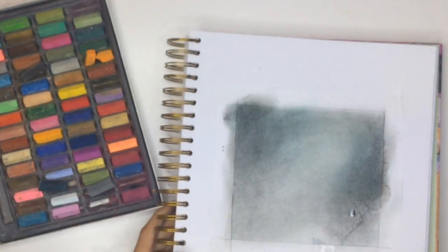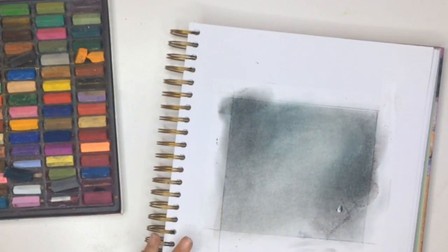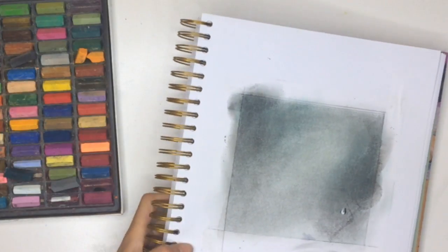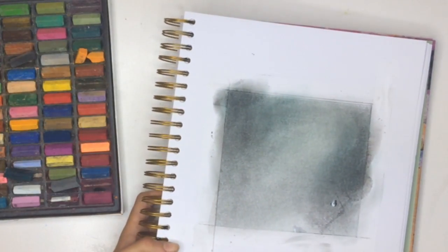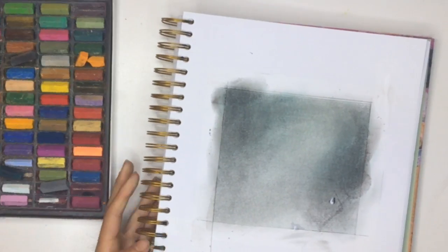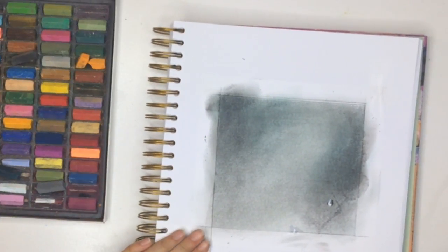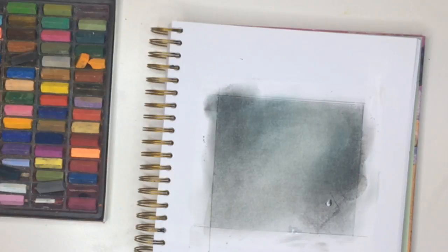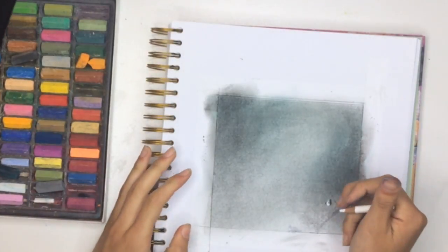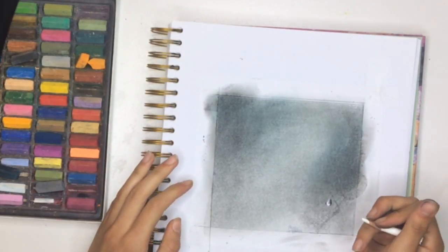I'm not even sure if this is in focus. I'll see once it gets there. But yeah, that's basically what I just ended up doing. Oh wait, I didn't even put it in focus. Sorry, I'm looking back at this camera and I didn't put it in focus. But anyways, I'm going to put some more drops like that, and then I'm going to start working on the drips.